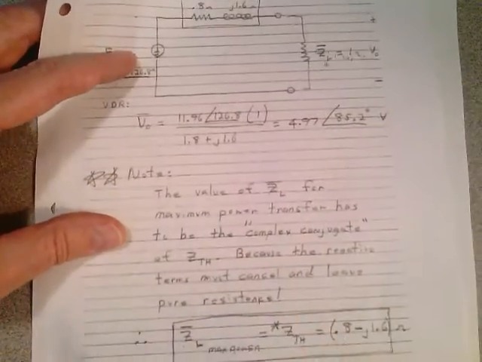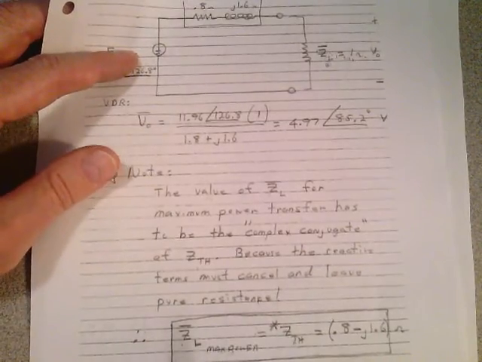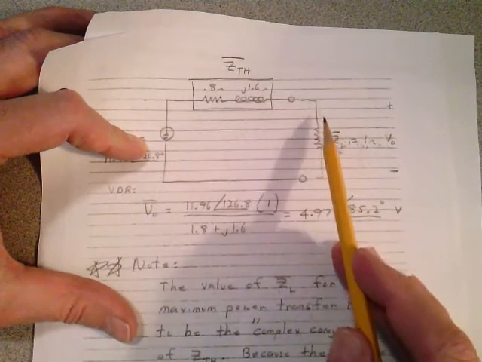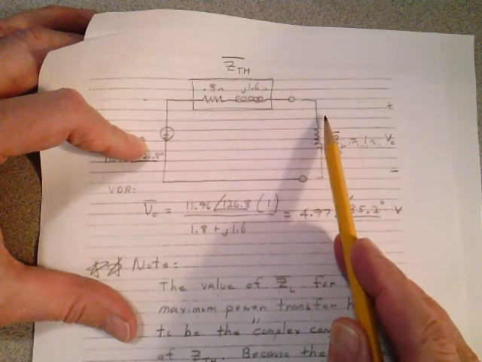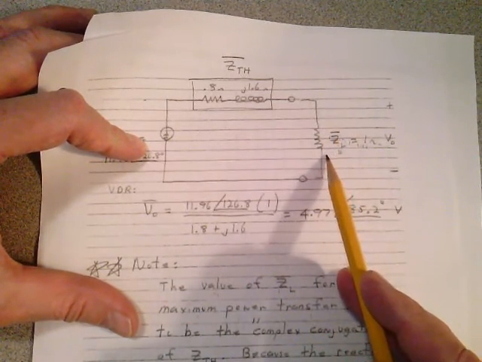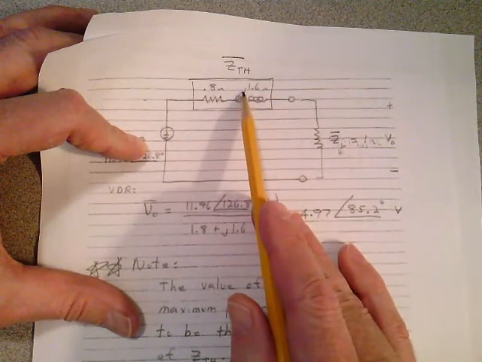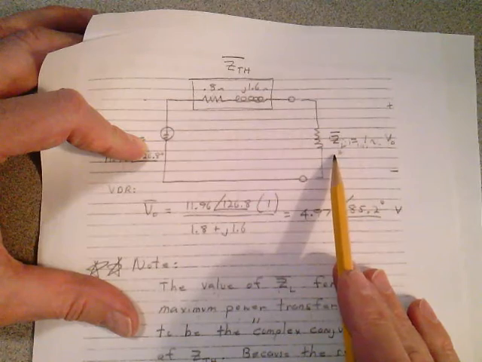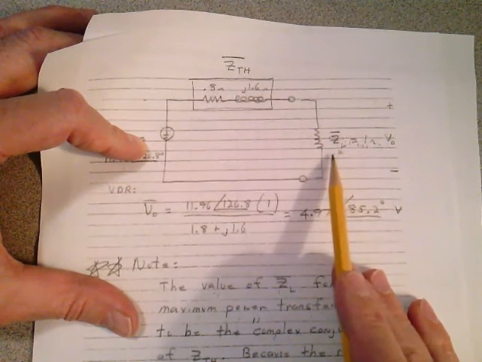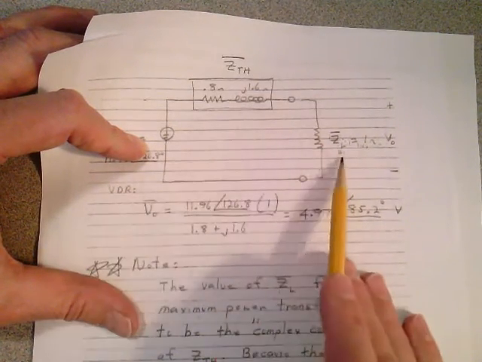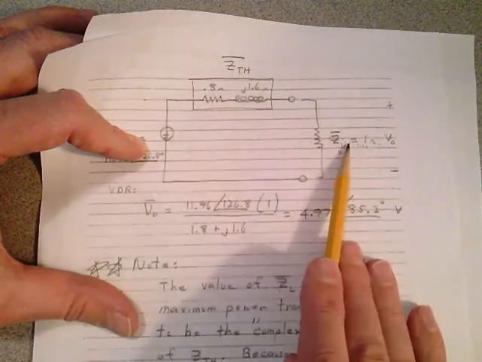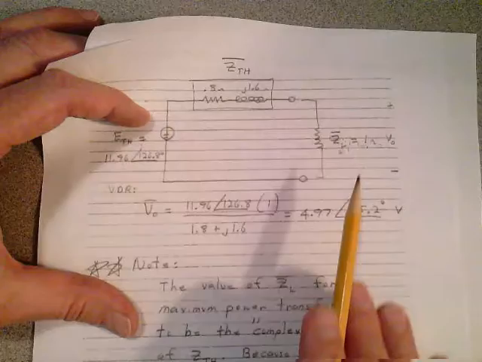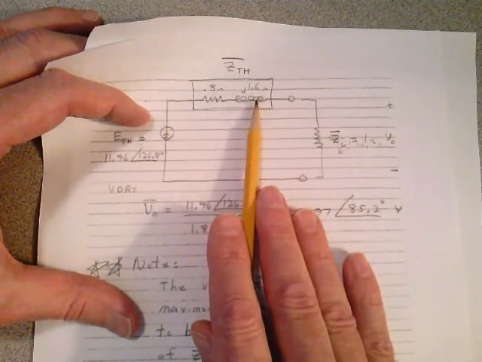And that should make sense thinking back to the first half of the semester. Do you see that if this Z Thevenin here is 0.8 minus j1.6, the plus j1.6 inductive reactance will cancel with the minus j1.6 capacitive reactance. They cancel and you get pure resistance matches, which is what you have to have for maximum power transfer. All you're doing is canceling out the reactance up here.